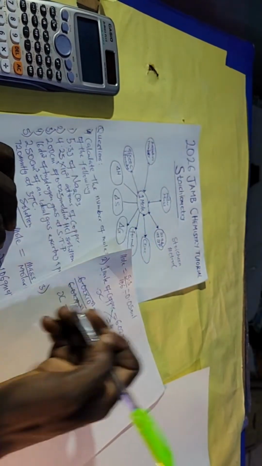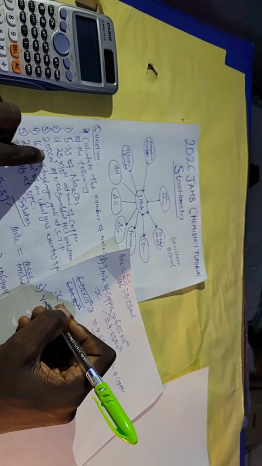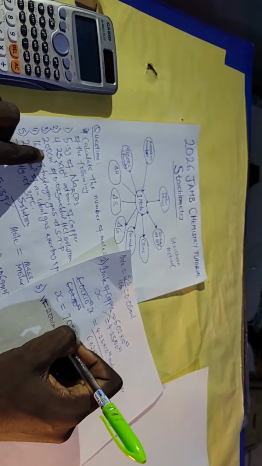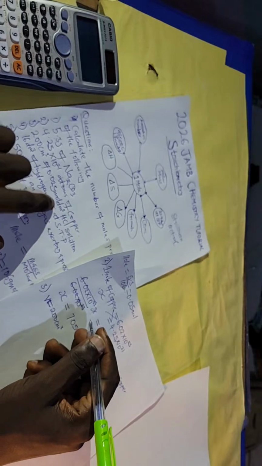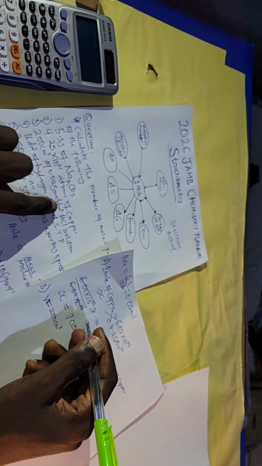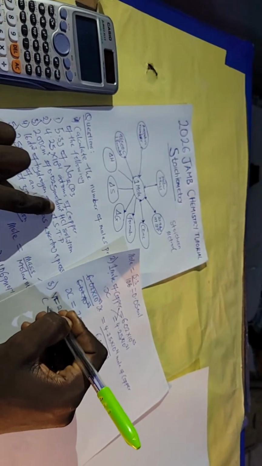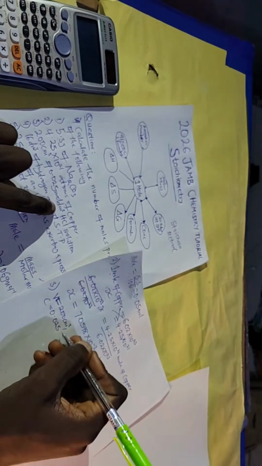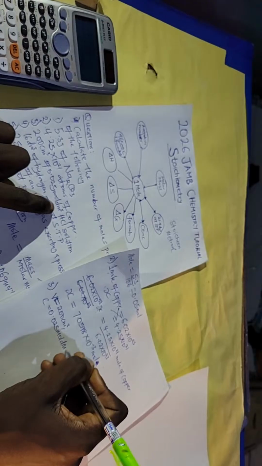So for question number 3 now, you are given the volume to be 200 centimeter cube. And you are given a concentration. This is a unit of concentration. The concentration is equal to 0.025 mole per dm cube.